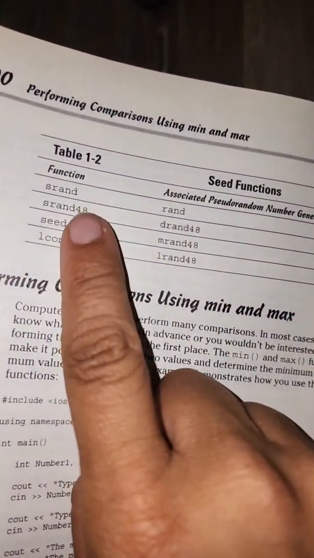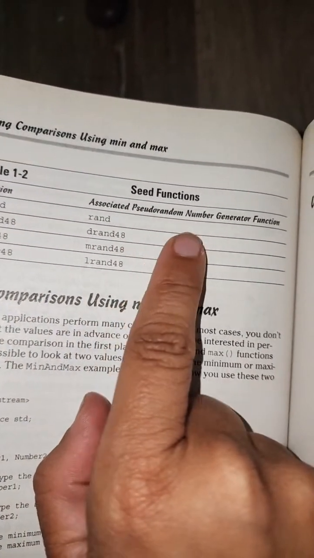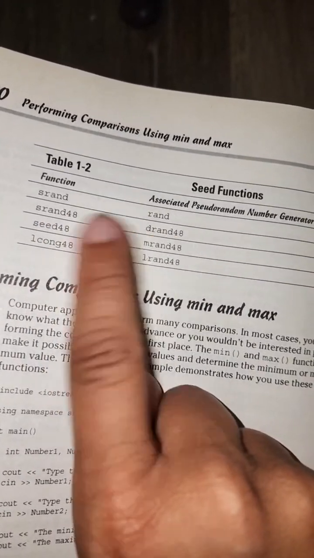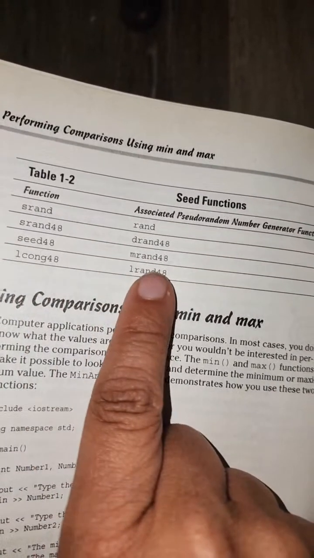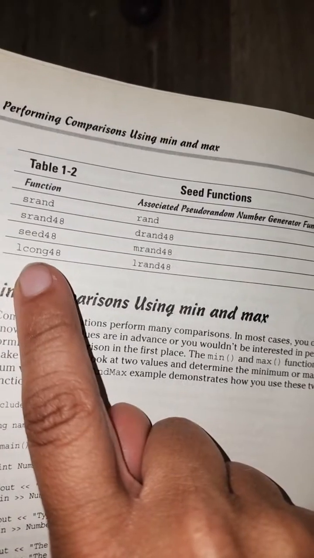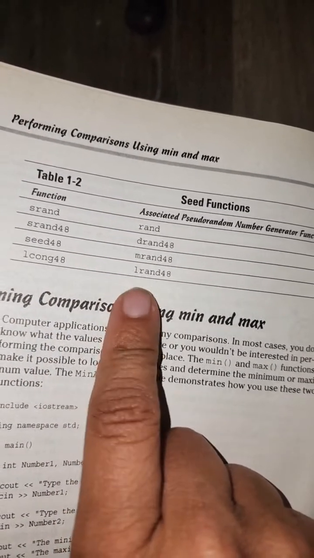Table 1-2 seed functions. Function, associated pseudorandom number generator function: srand, rand; srand48, drand48; seed48, mrand48; lcong48, lrand48.